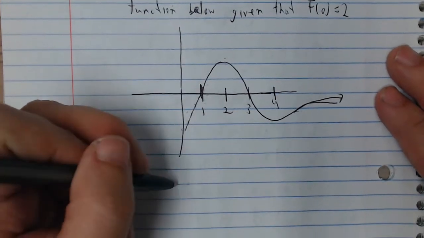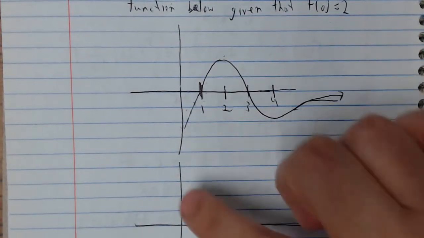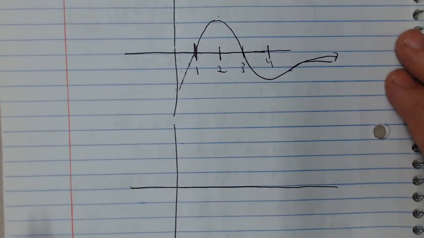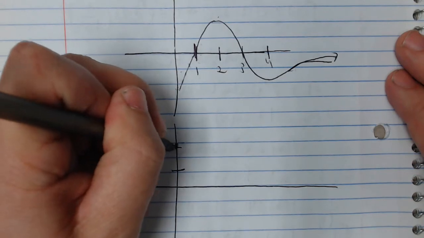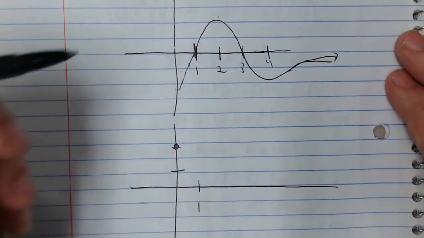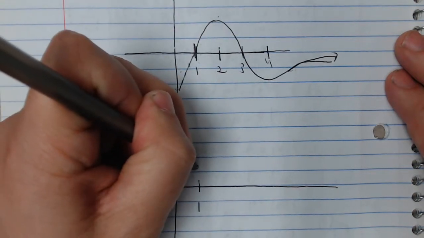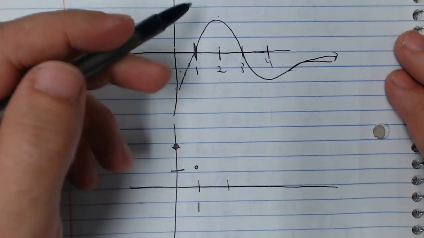So the way this is going to look is as follows. I'm going to label these so they're right above each other, so it'll be easier to graph. I know I start from (0, 2), because that's what we were told. At x equals 1, I'm going to have a minimum. At x equals 2, I'm going to have an inflection point.